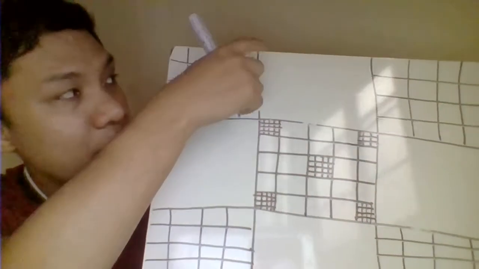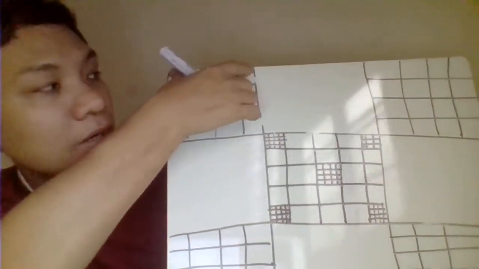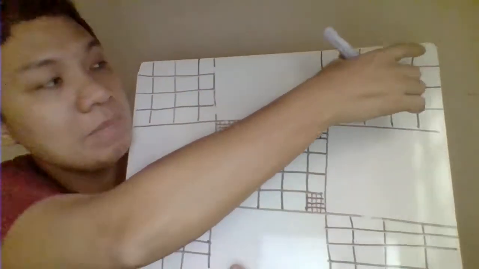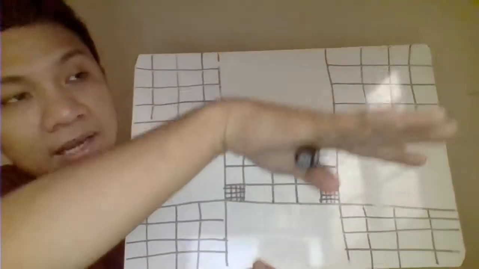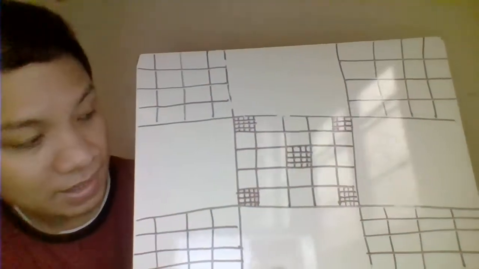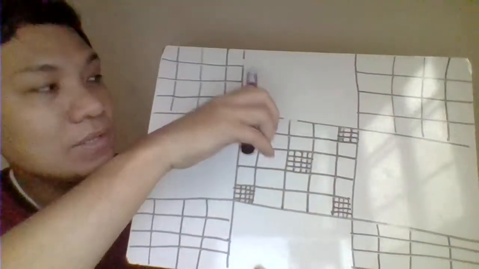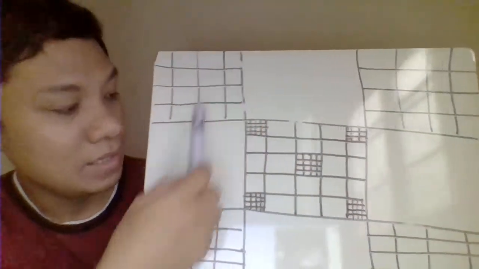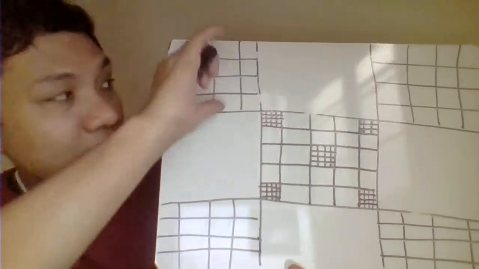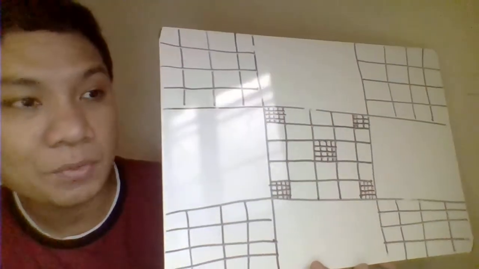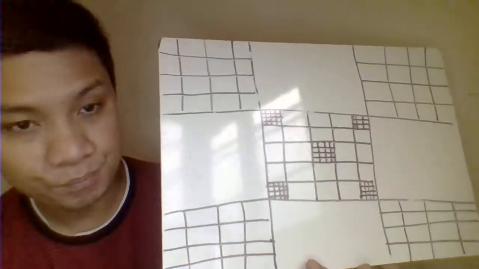Each of the large squares is 1 millimeter. So 1 millimeter, 1 millimeter, 1 millimeter, that gives you 3 millimeters for the width. Our length is also 3 millimeters, and the width is also 3 millimeters. So each of your 9 squares measures 1 millimeter by 1 millimeter.